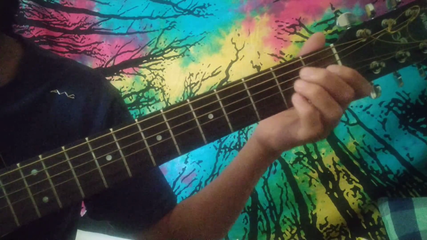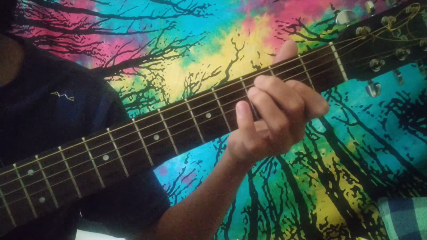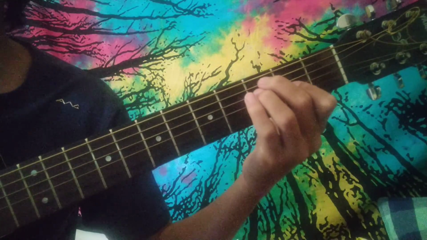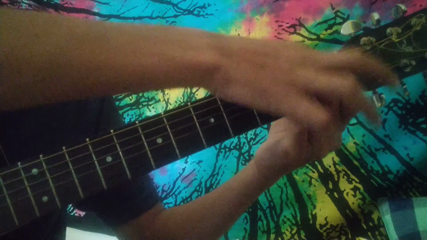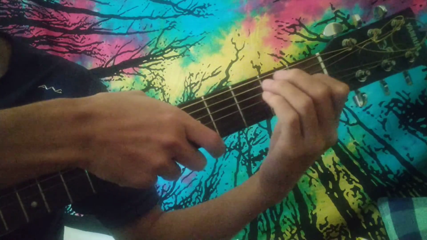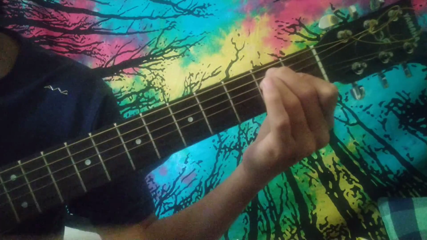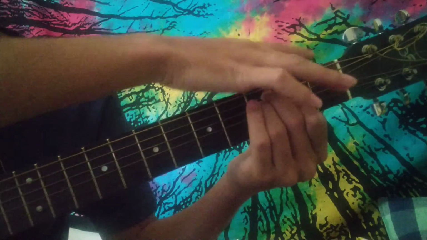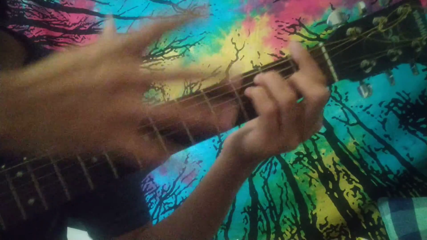Okay, so I'll go with the E and A forms. As you can see, E major. If you go one step ahead, it will become F sharp. But see here, while you are playing E major, there is no bar needed. So you played it in this way for E major, but if you have to play F sharp major, you have to put a bar here. So this is nothing but a bar chord.